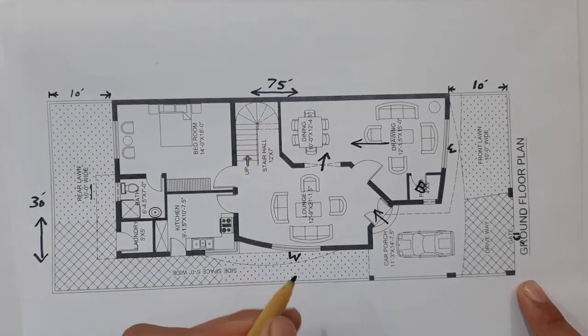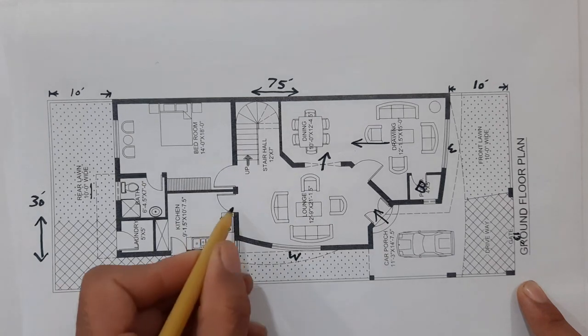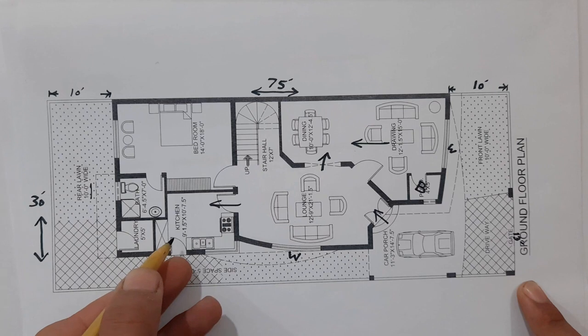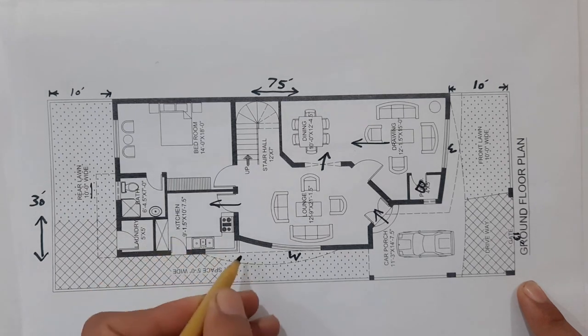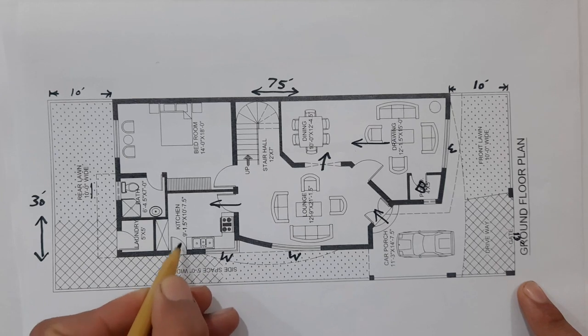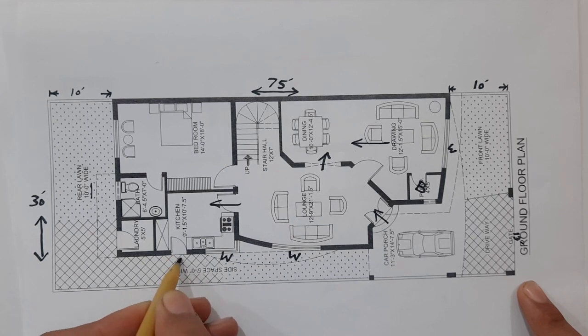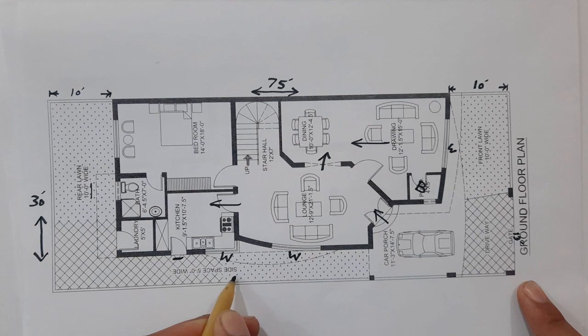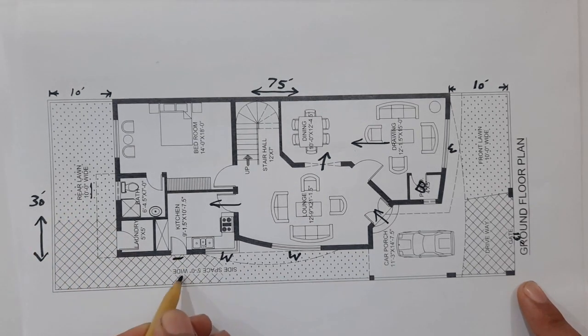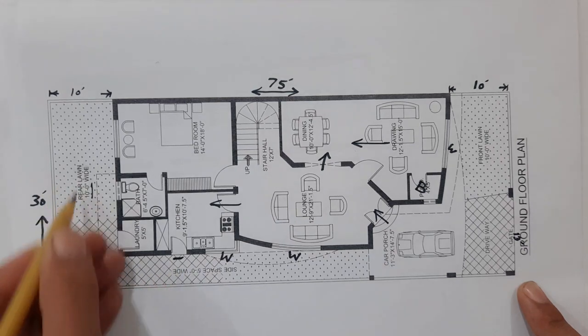Here, guys, you can see we have the kitchen. Size of this kitchen is 9 feet 1.5 inch by 10 feet 7.5 inch, and this is the corner window for this kitchen, and this is the outdoor for this side space. Also, you can go through this door to this lawn.